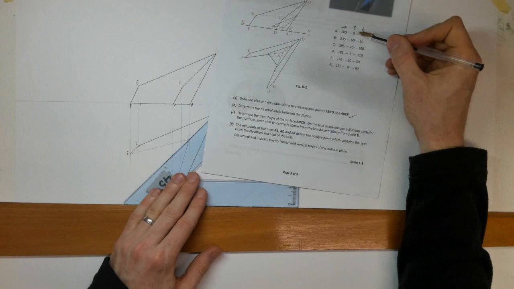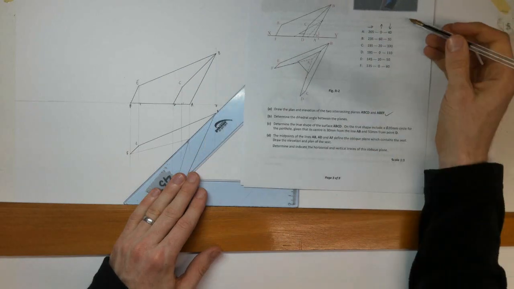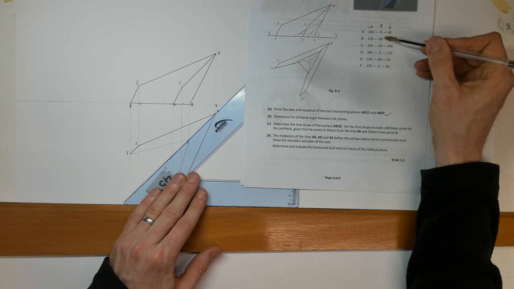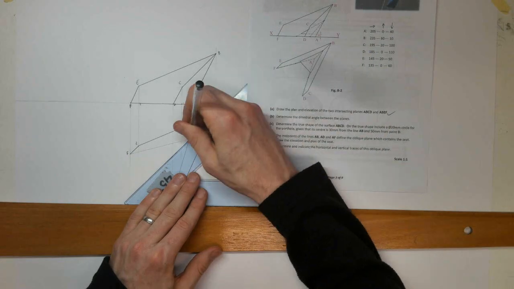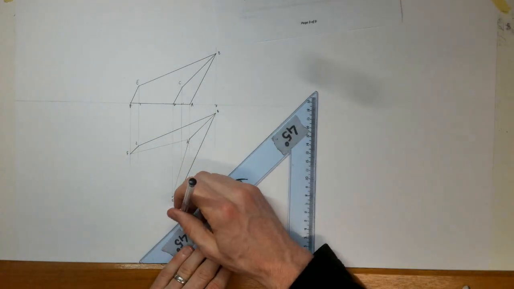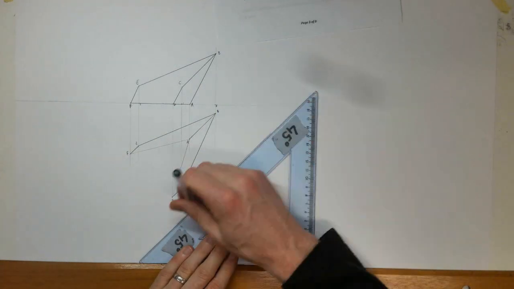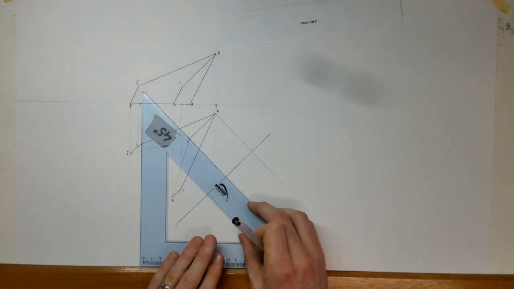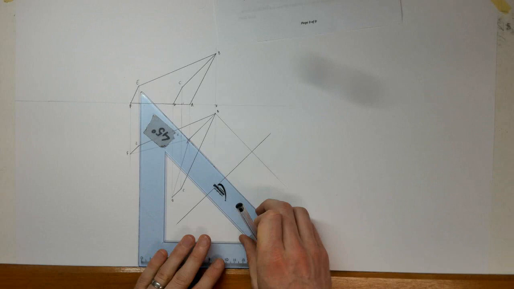Does that make sense? 30. Yeah, it's 45 degrees. Okay, so come out here, draw my x1, y1, and project up all of these points.